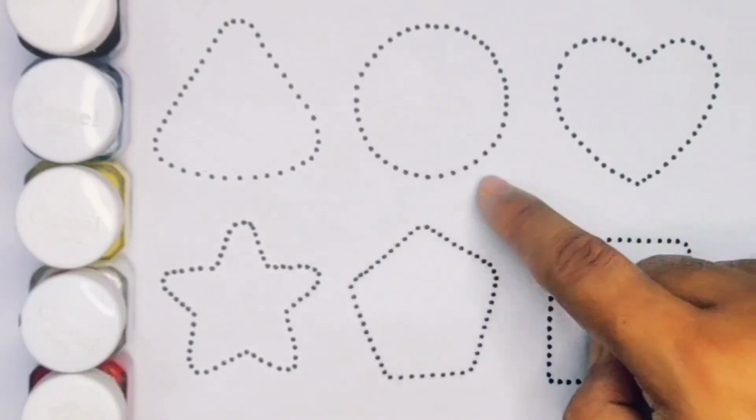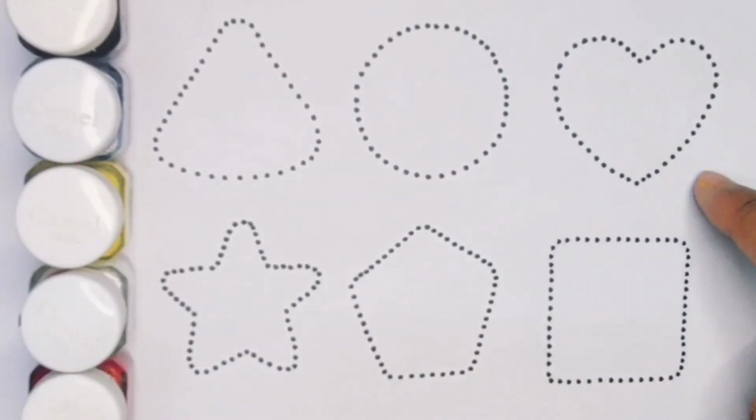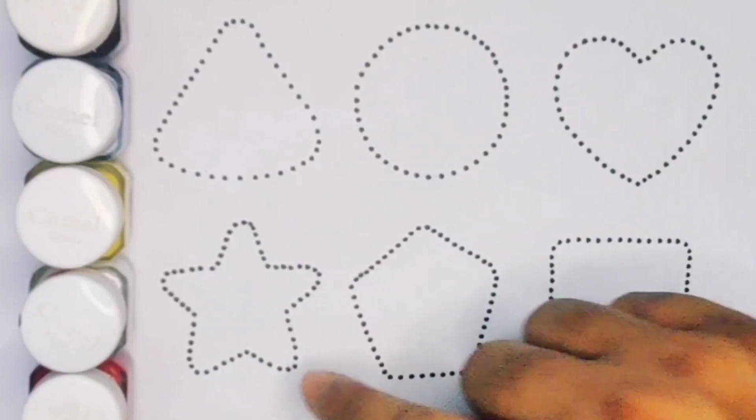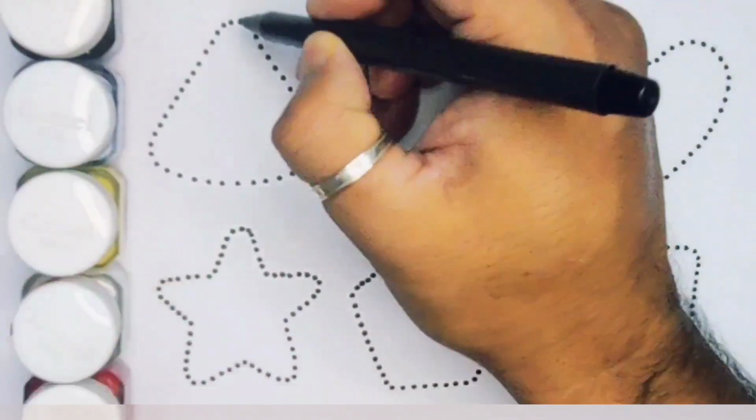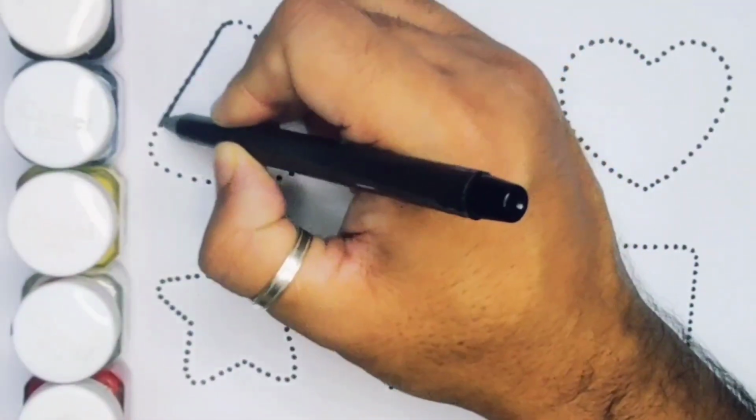Triangle, circle, heart, star, pentagon and square. First we're going to draw the shapes.